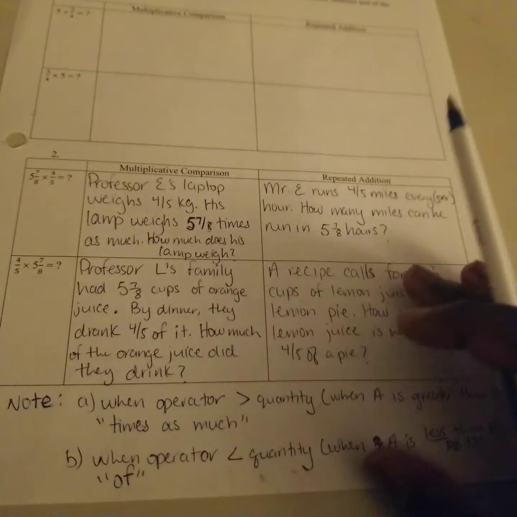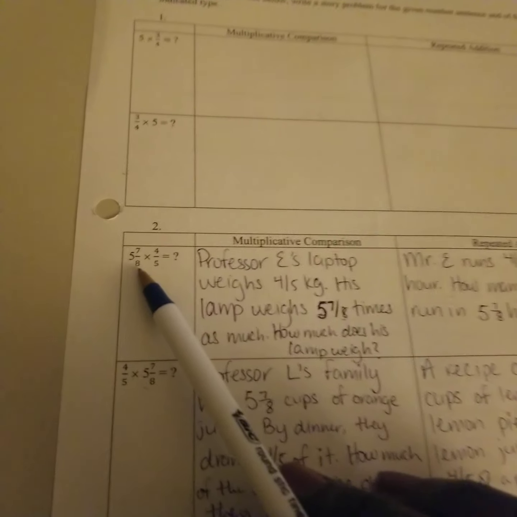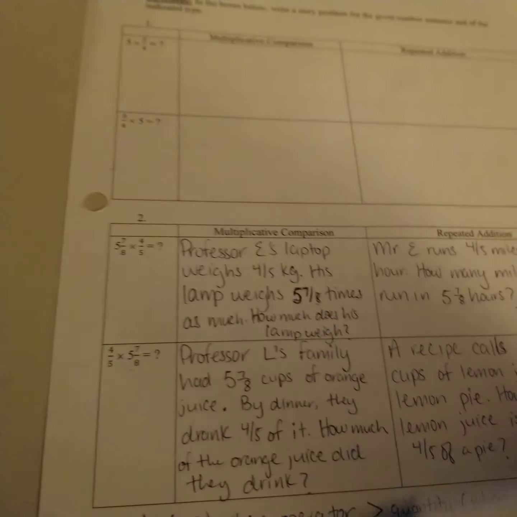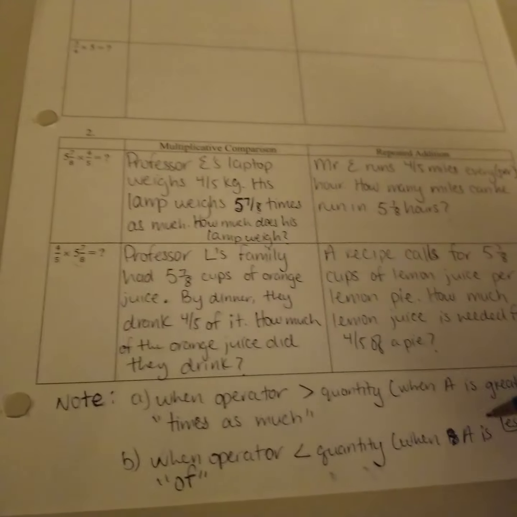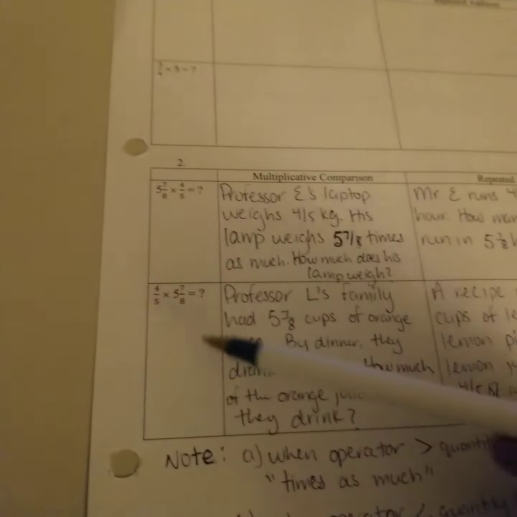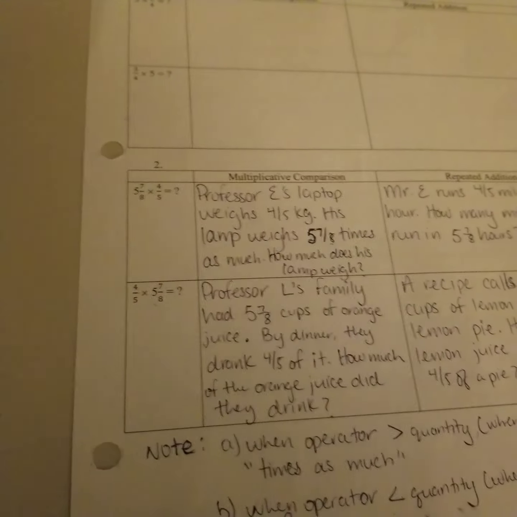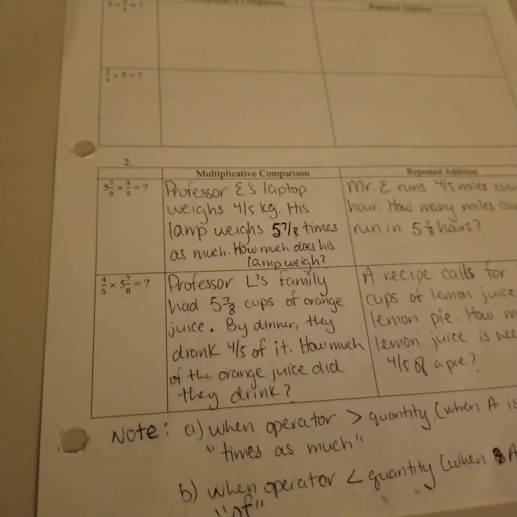Note that when the operator, or A, is larger than B, for example, when we have 5 7/8 and it's larger than B, we use times as much, or at least it's much easier to understand if we use times as much when creating a story problem. And then the opposite is true. Whenever A is less than B, like in this example, we use the word of, because we're taking a part of something. So the part that we're taking is smaller. Hope that helped.